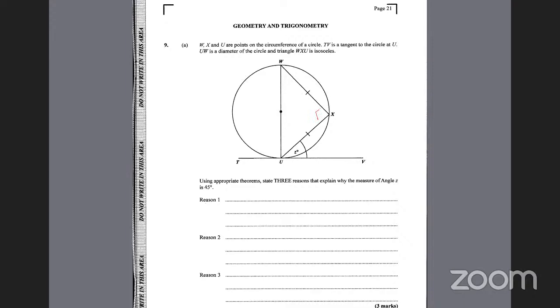Right angle. We could figure out here because here's 90. So right, use appropriate theorem. State 3 reasons why the measure of angle Z is 45. So that's 45. 3 reasons.